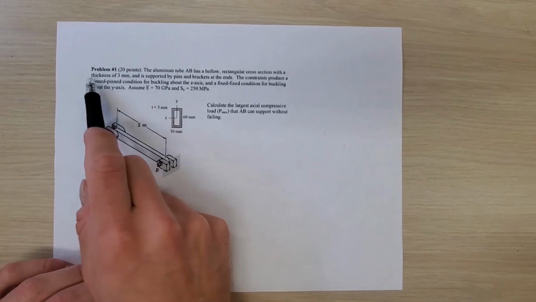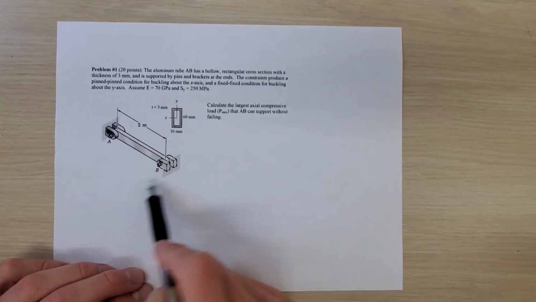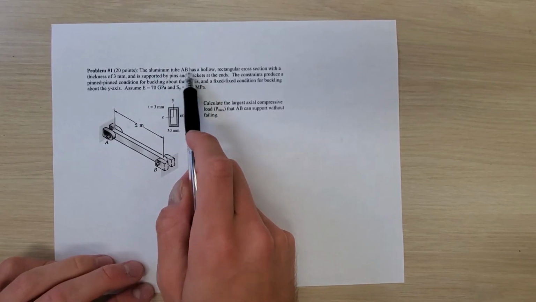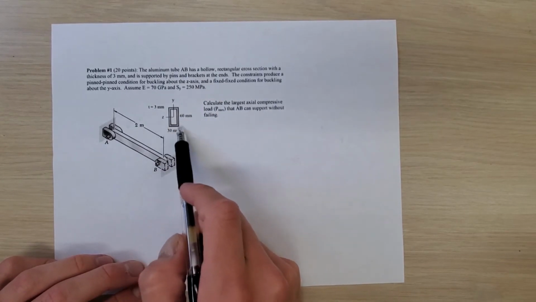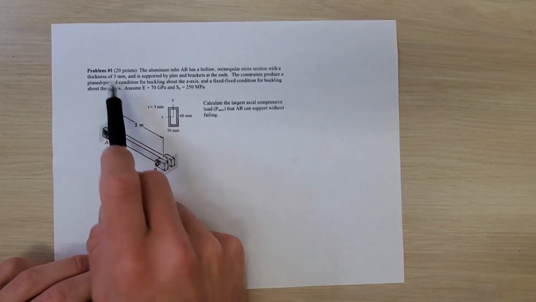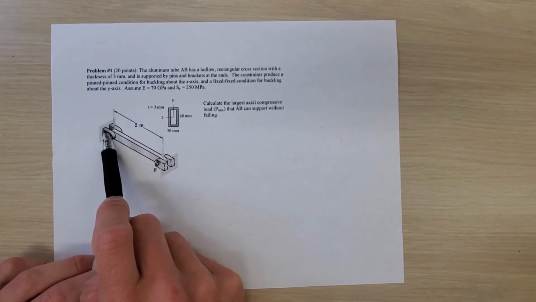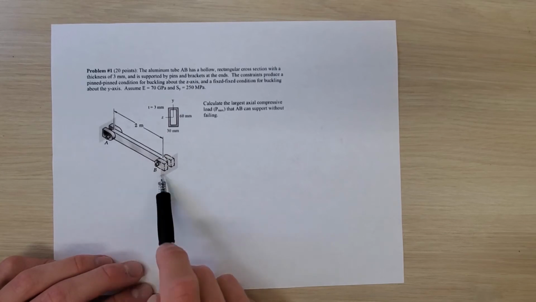Let's take a look at problem number 1 from the old exam problems for buckling. What we can see is we've got an aluminum tube which has a hollow rectangular cross-section as shown here. We see that the thickness of the cross-section is t equals 3 millimeters. We're told that it's supported by pins and brackets at either end, A and B.